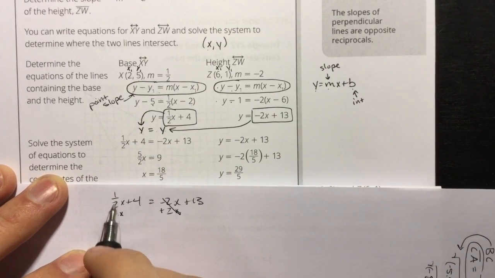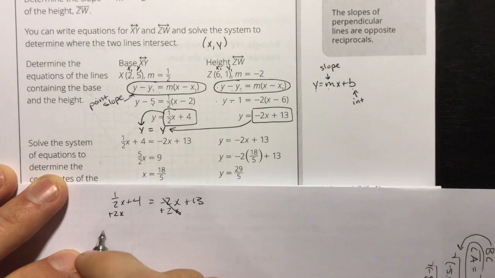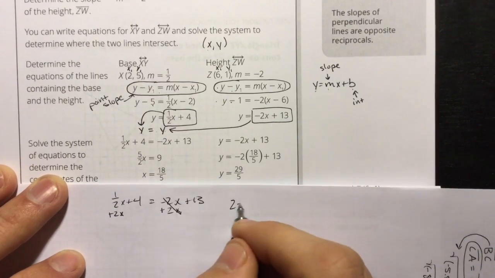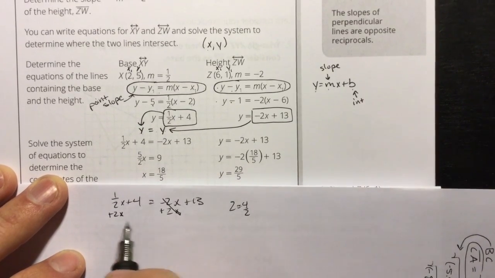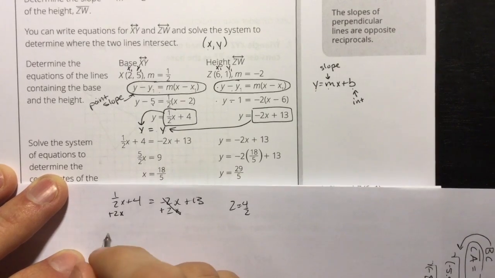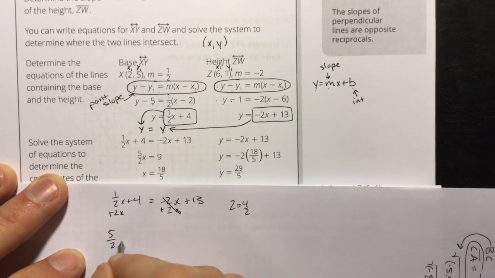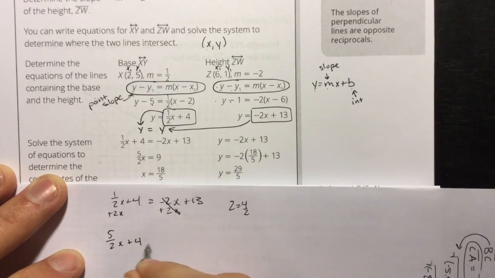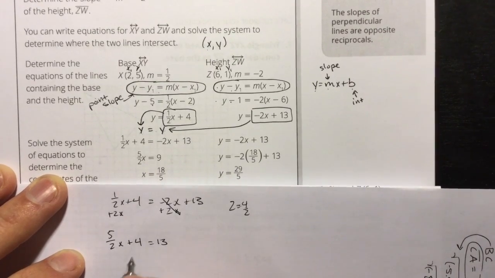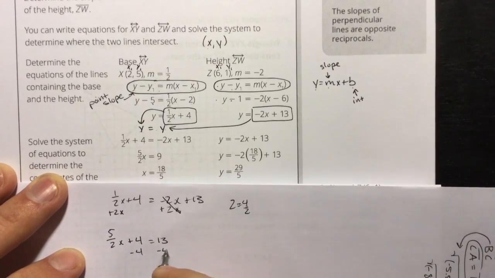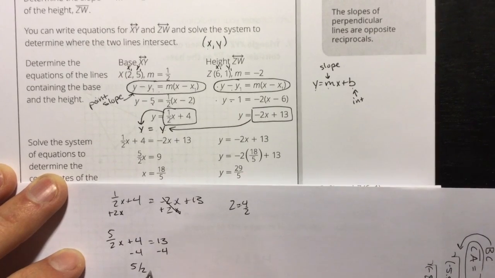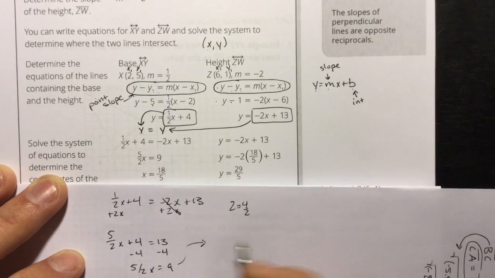2 is equal to 4/2, right? 2 is equal to 4/2, just over here. 2 equals 4/2. So 1/2 plus 4/2 is 5/2. 5/2 x plus 4 is equal to 13. Now I can subtract 4. I get 5/2 x is equal to 9, and then moving up here because I'm running out of room.